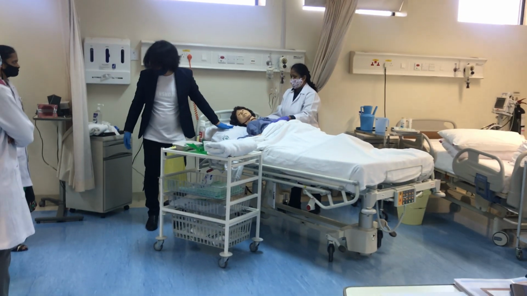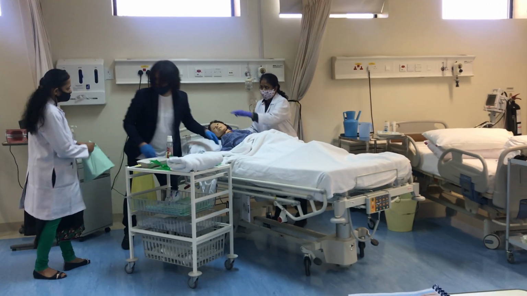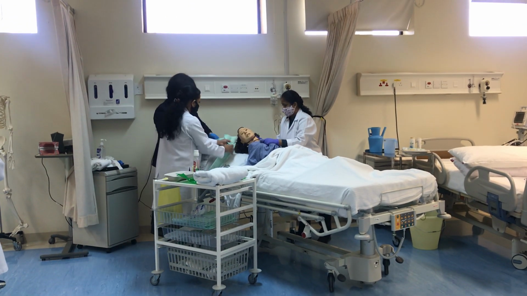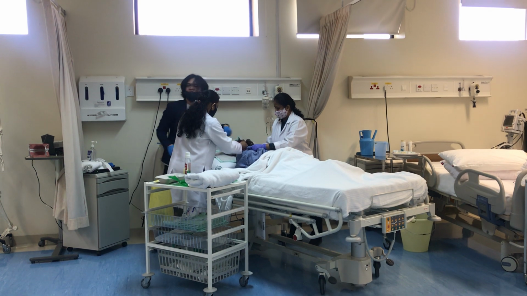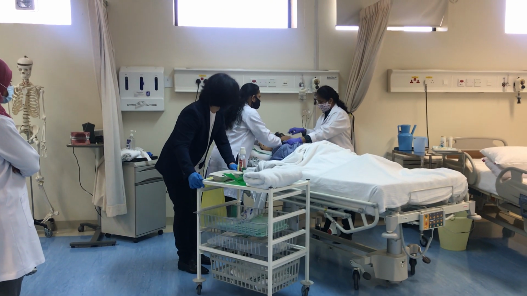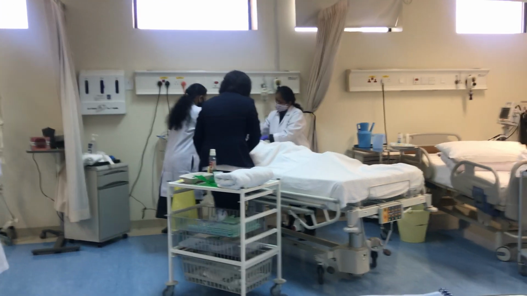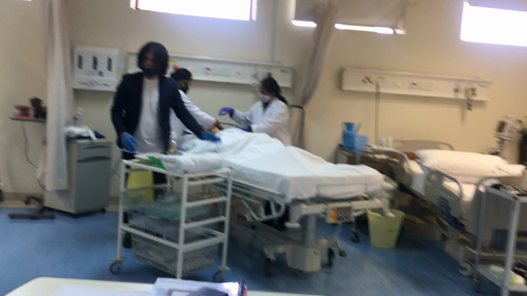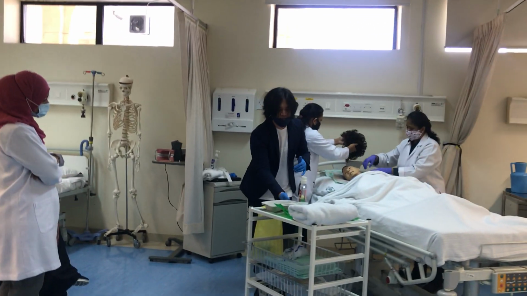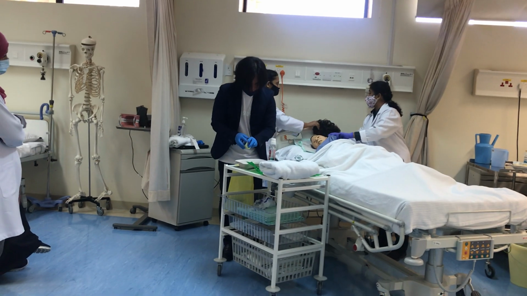See? The water is leaking. This is the problem. By the way, expect leaking like this because our mannequins are older than the first batch of nursing students. Okay? Put the patient in a comfortable position. Reposition the bed again in supine or Fowler's position, whatever it is. And then take care of the materials that you have used.